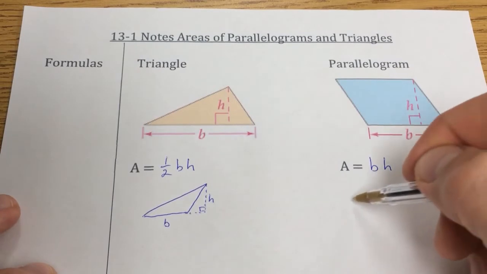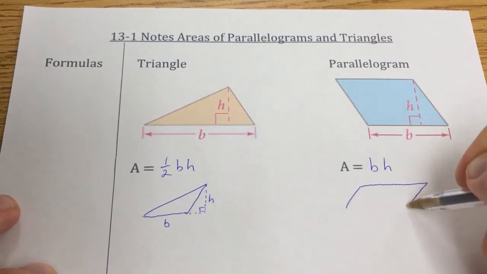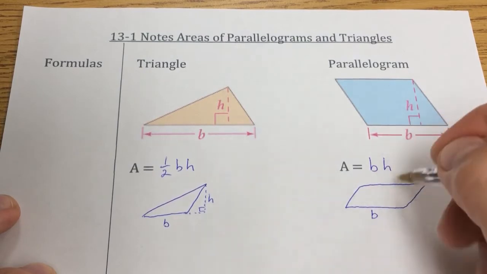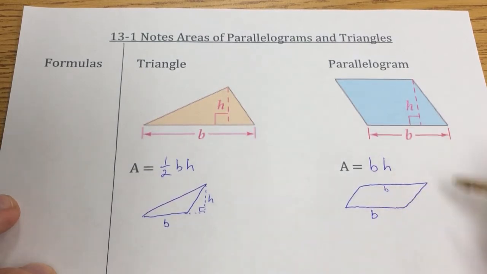Same thing with a parallelogram. If it was slanted like this, and the base is on the bottom, or also the base could be on the top, exact same thing. The height could be outside the figure, could be labeled outside as well. As long as it makes a right angle with the base, that could be the height.